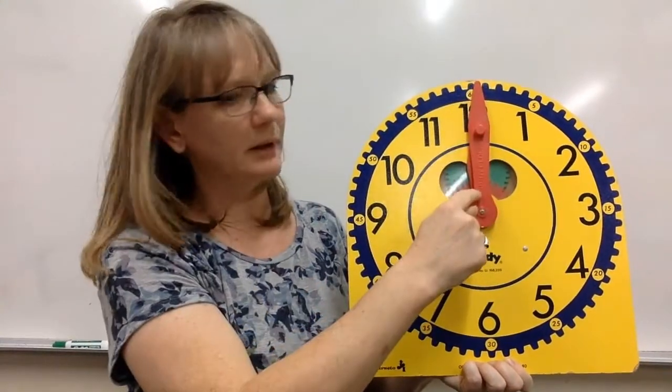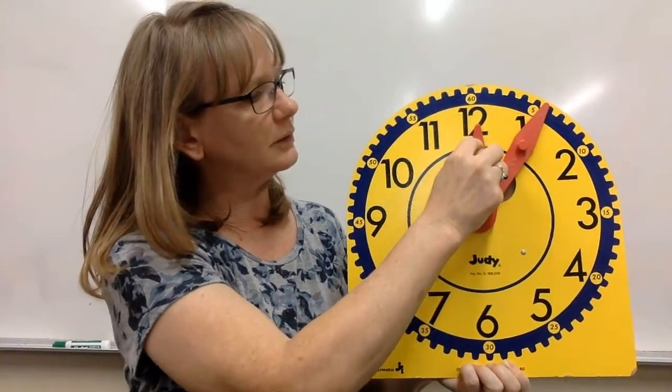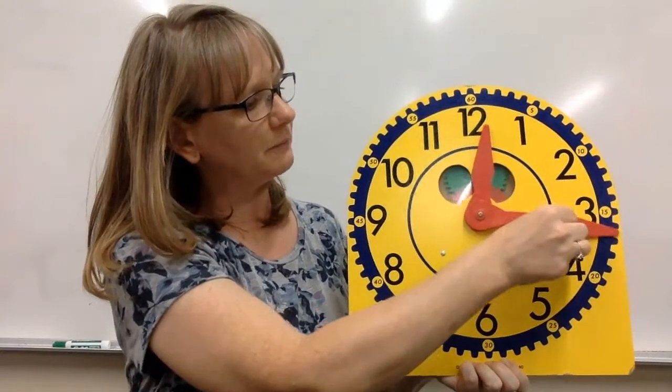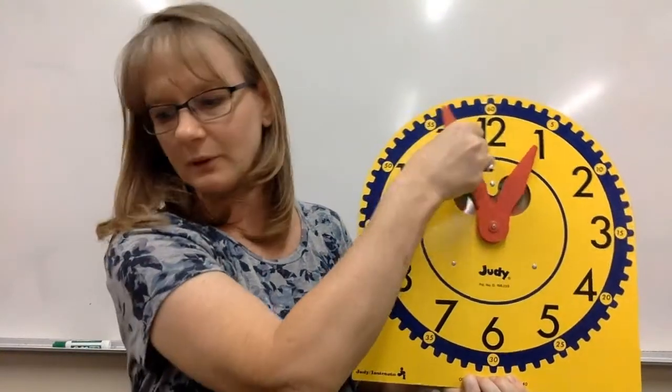So, hour hand, minute hand right underneath there. Each number is worth 5 minutes, so we count by fives as we go around.